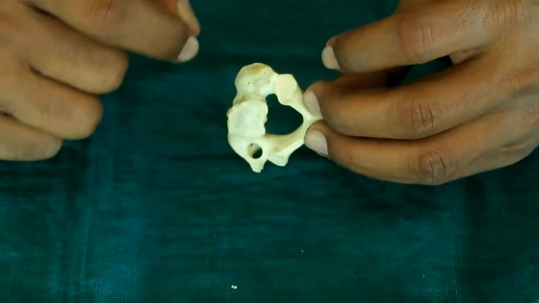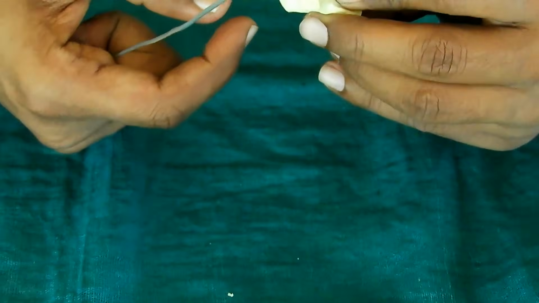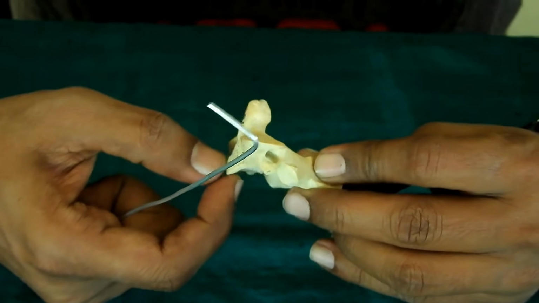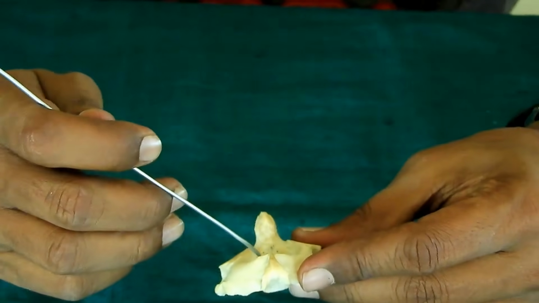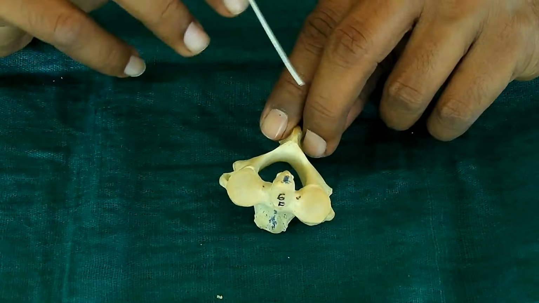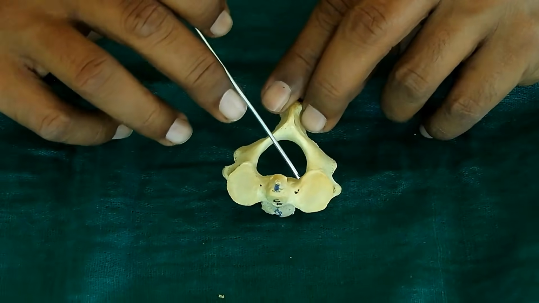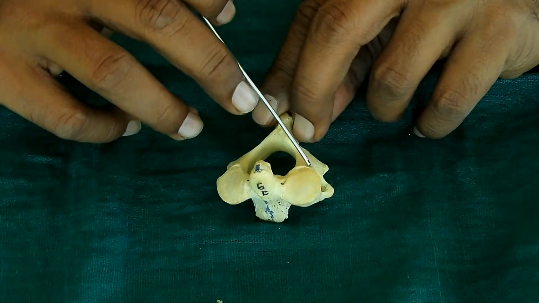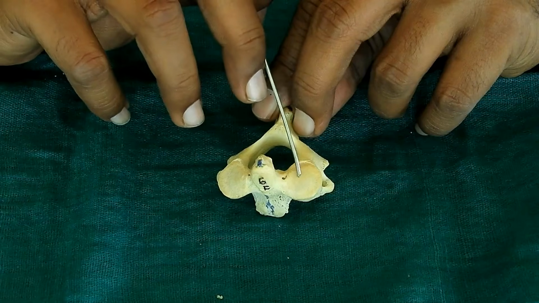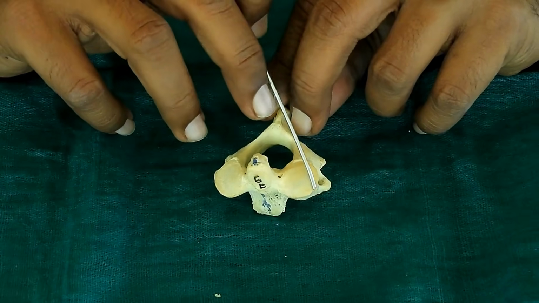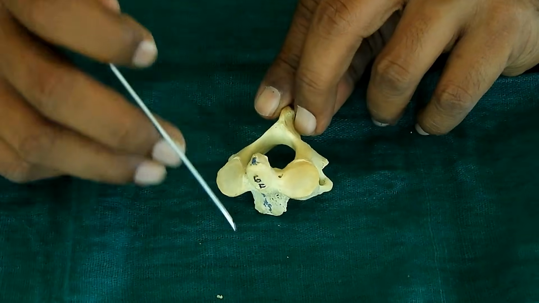The lower surface will present the prominent anterior margin which projects downwards, and the posterior surface is marked by numerous foramina. The second part is the pedicle. The pedicle superiorly is concealed by the superior articular process, which reaches up to the side of the body, and it also contains the superior articular facet.